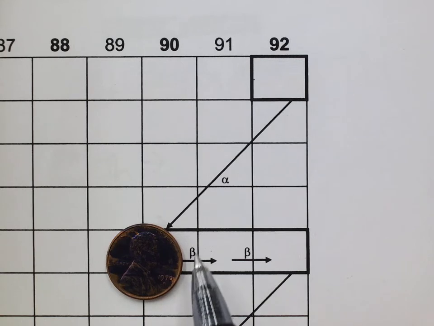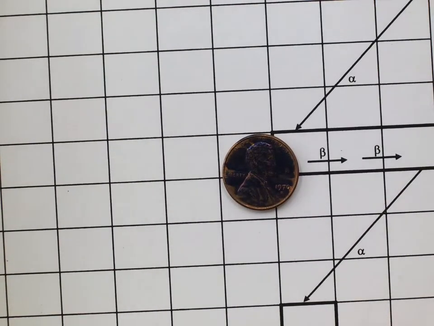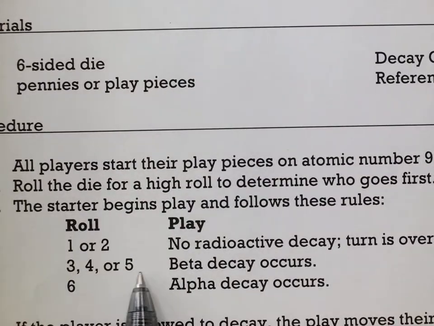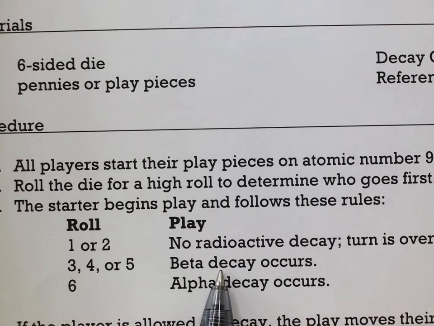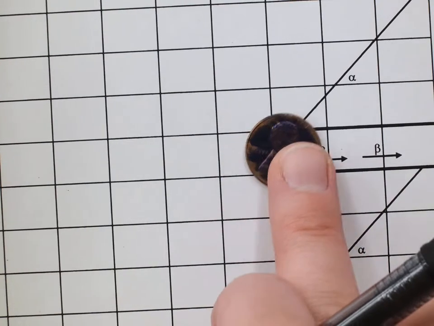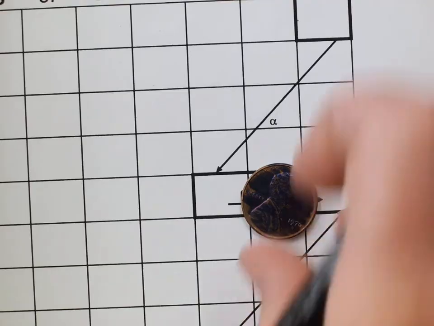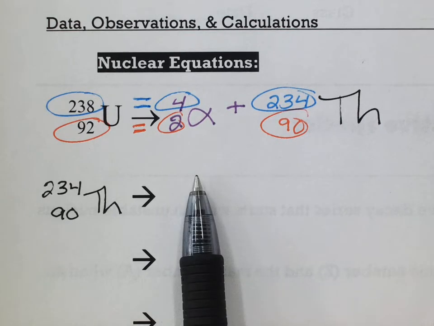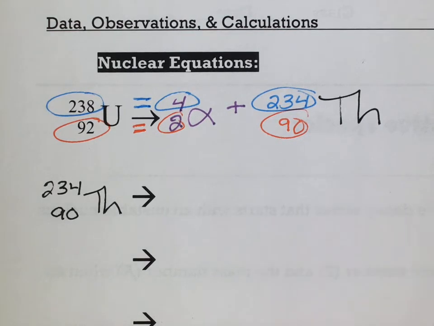The next arrow has a little beta on it. It's my only option to move from here to there with a beta. So if I roll a 3, 4, or 5, while I'm sitting here, I can do the decay. If I roll anything else, I have to wait for another turn. Okay, so let's say I roll that, I move it, now I'm going to write a beta decay. I've already got it set up. I'm going to put a beta particle there and figure out what's left over.